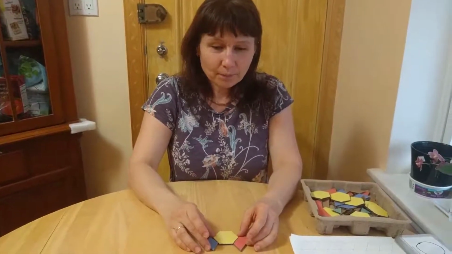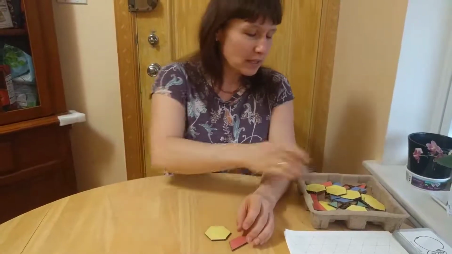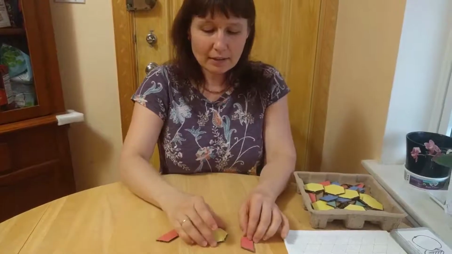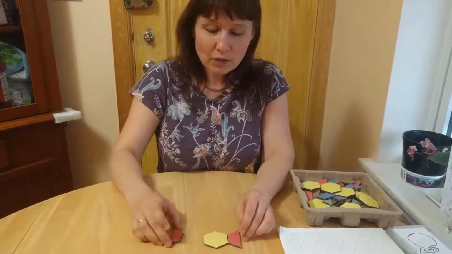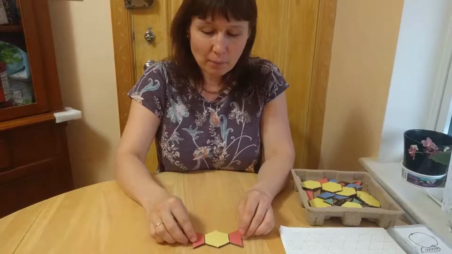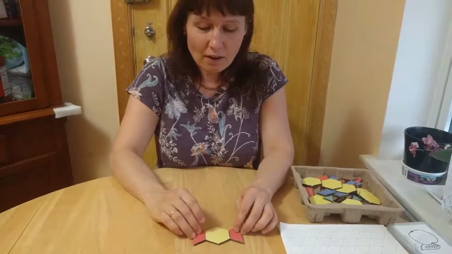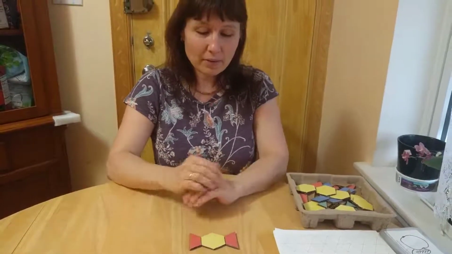So the game would be, first we take just three shapes and start with three and see how it goes. And make, for example, something that looks like a candy. A lot of kids like to make names for whatever figures they make.